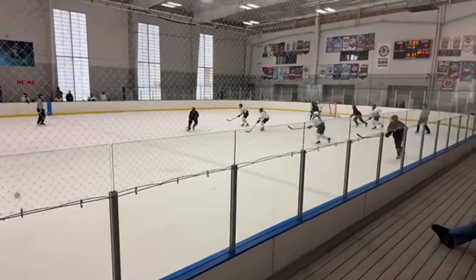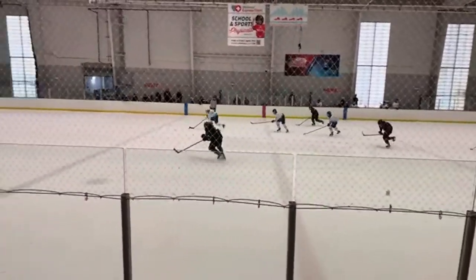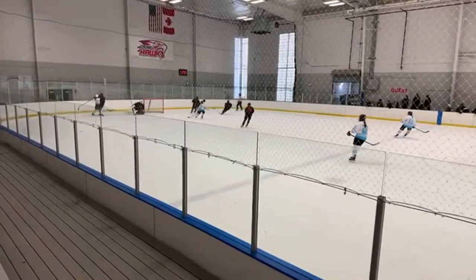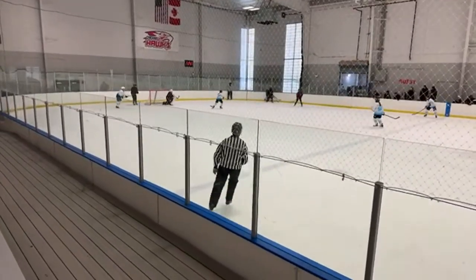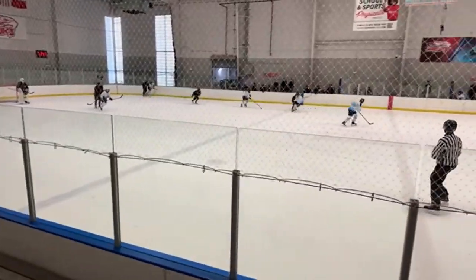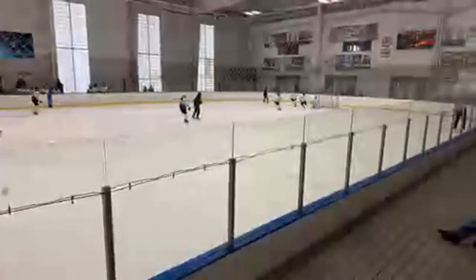Face-off won by Indiana. Shot, blocked, rebound, tipped up. Breakaway for Kansas City. In. Shot. Save. Rebound. To the far side corner. Indiana picks it up there. They're able to get it out. Shot.